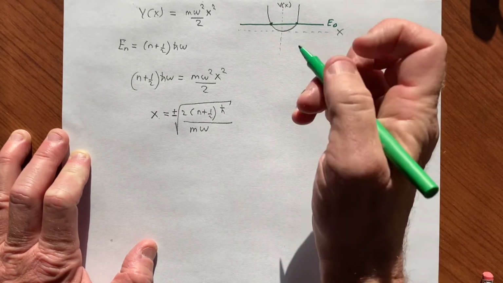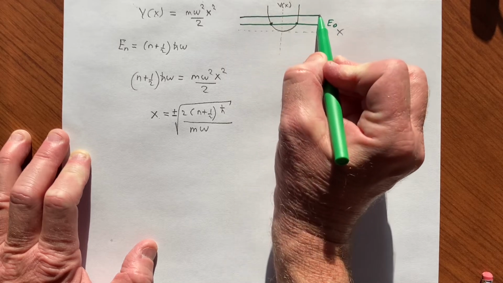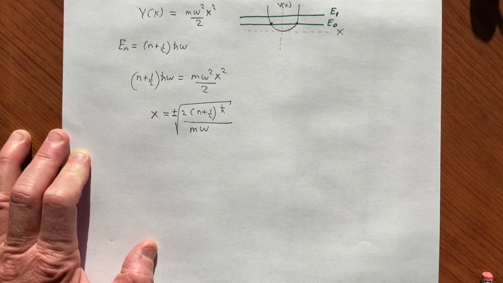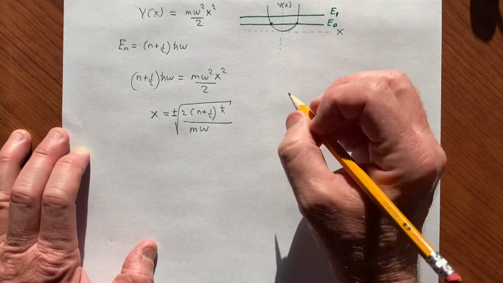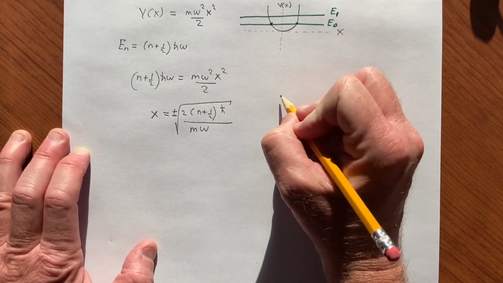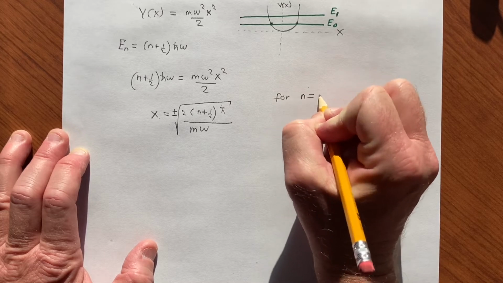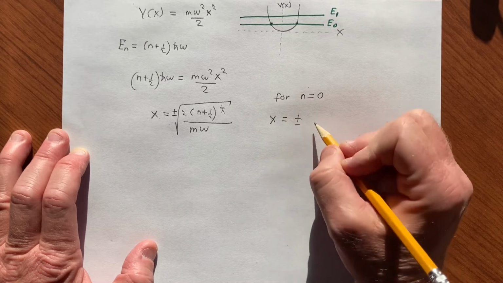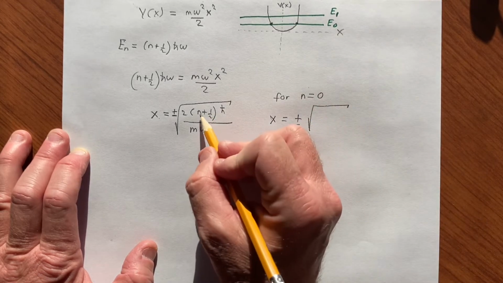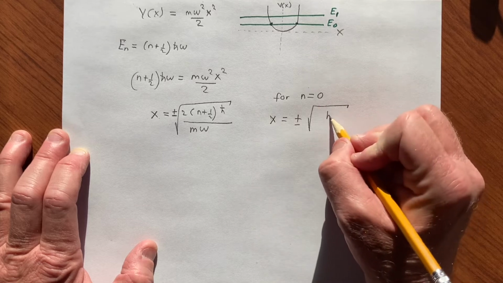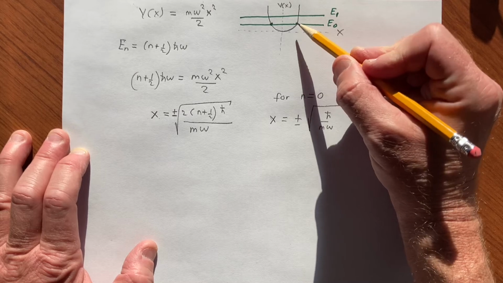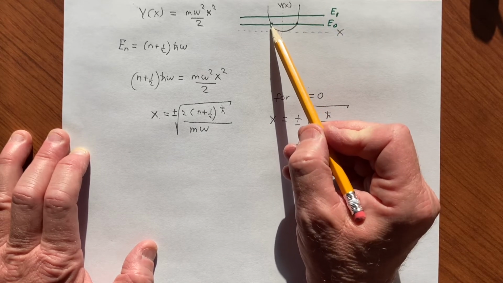Right, we can solve them for different values of n. So let's just do it for E equals E0 and E1, the lowest and the first excited state. What are these values? So for n equals 0, we can determine what these are from this. We get x equals plus minus the square root of, n is 0, so this becomes 1, we just get h bar over m omega. So the value here is the square root of h bar over m omega, and here it's the negative square root of h bar over m omega.